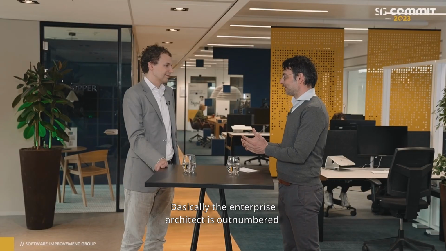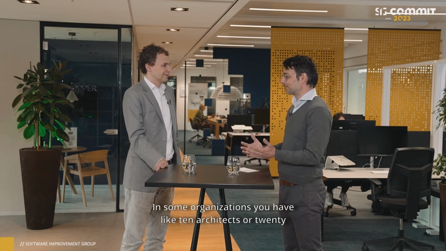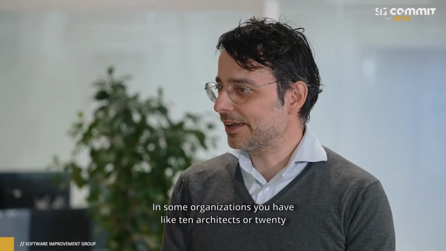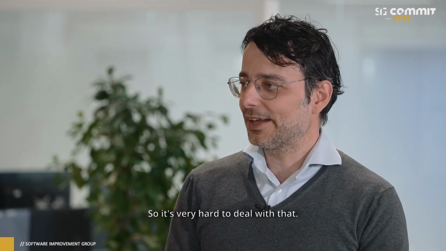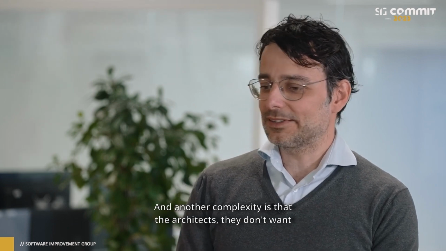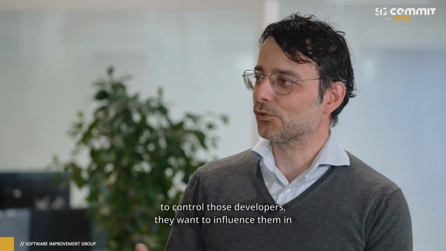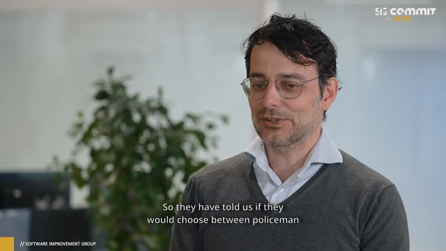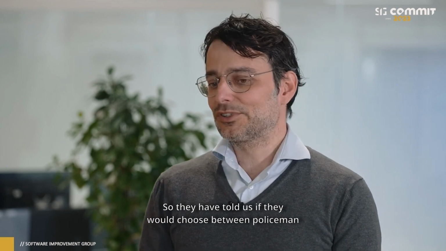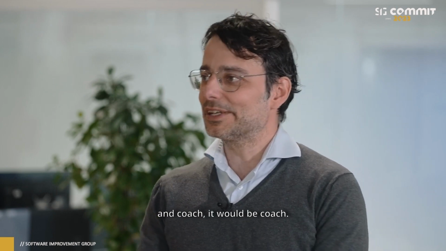Basically, the enterprise architect is outnumbered by the developers. In some organizations you have like 10 or 20 architects and 1,000 or 1,500 developers. So it's very hard to deal with that. Another complexity is that the architects don't want to control those developers. They want to influence them in a positive way. They have told us that if they would choose between policeman and coach, it would be coach.